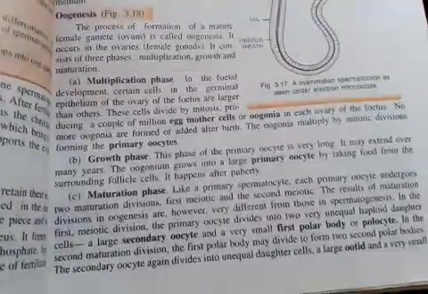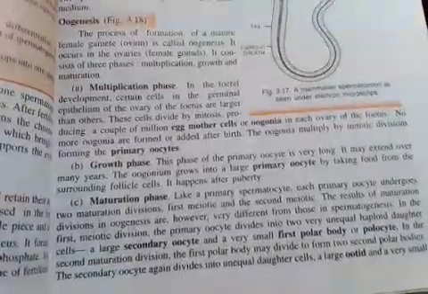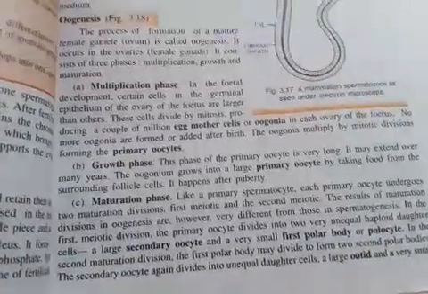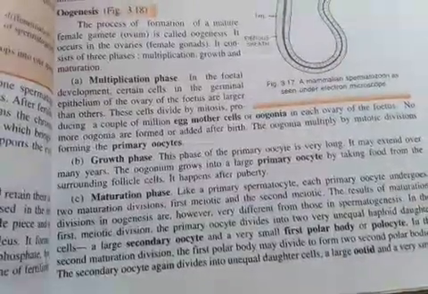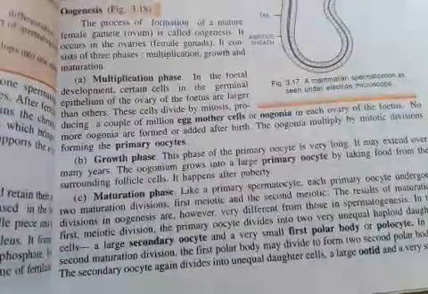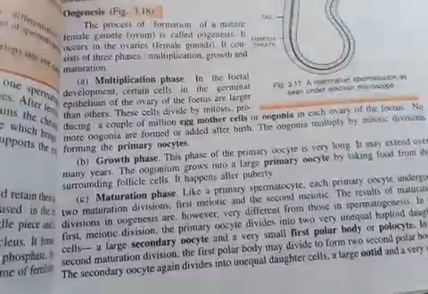We are going to start the second kind of gamete formation, that is oogenesis. So what is oogenesis? Oo represents the ova and genesis means synthesis or formation. The process of formation of a mature female gamete is known as oogenesis.